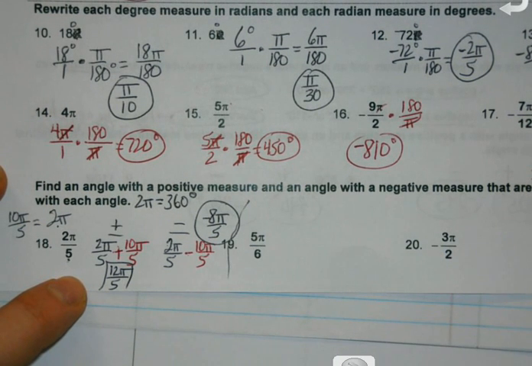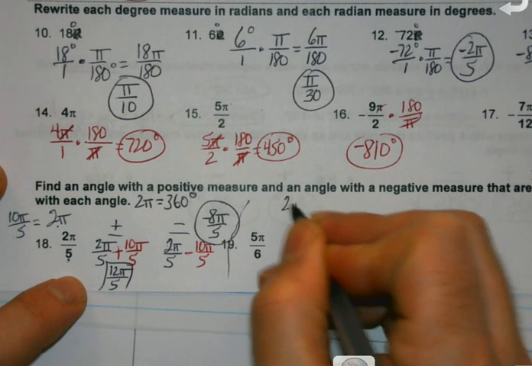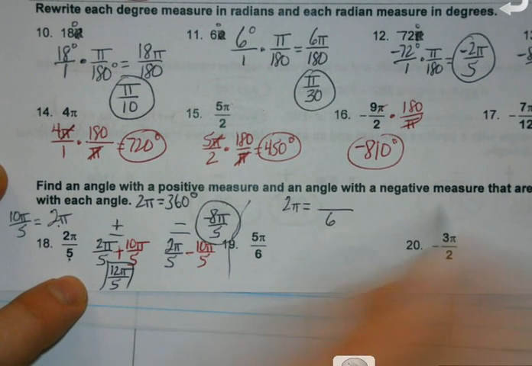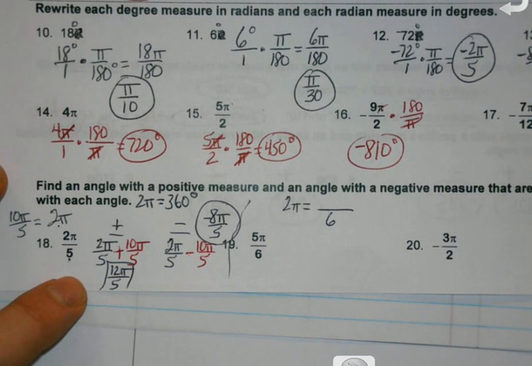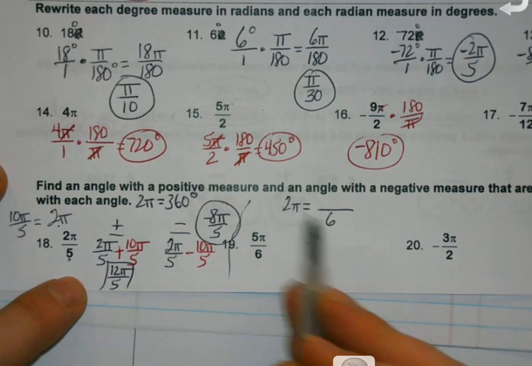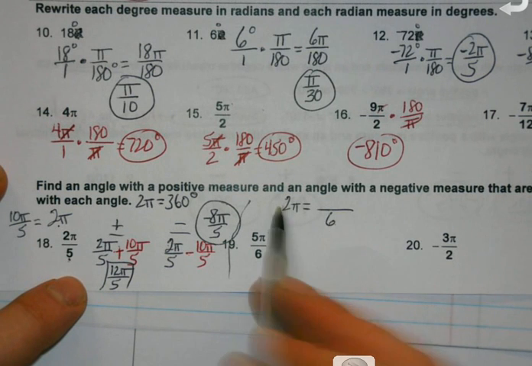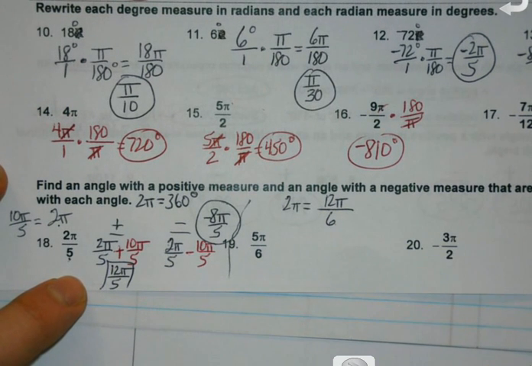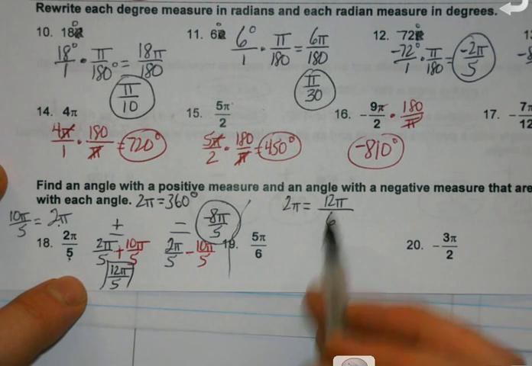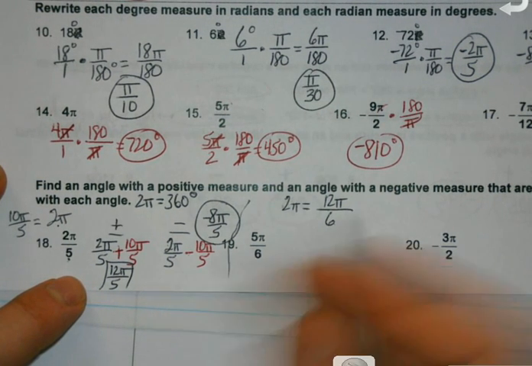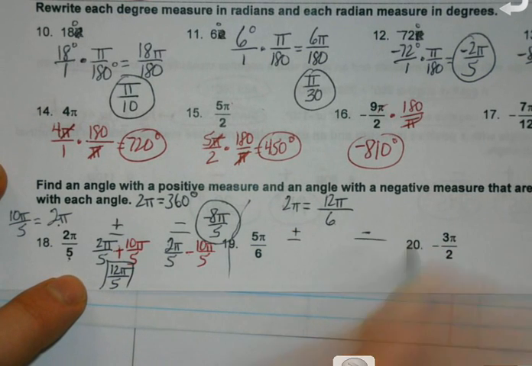So let's see here. 2 pi in this next one is something over 6. What's going to go in the numerator that I'm adding or subtracting each time here? Multiply these together. 12 pi. Okay, some of you are ahead of me. 12 pi. Because again, when I'm adding or subtracting 2 pi here, basically I'm just making sure I've got the same denominator. So when I go to add or subtract, it works out okay.